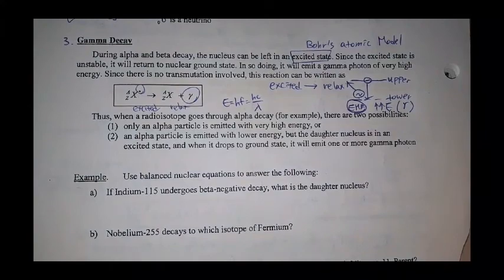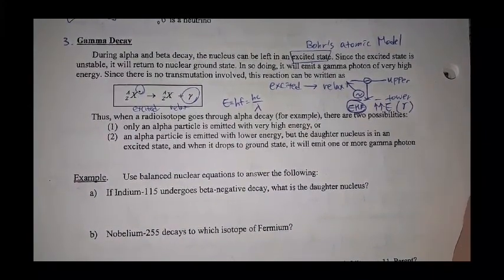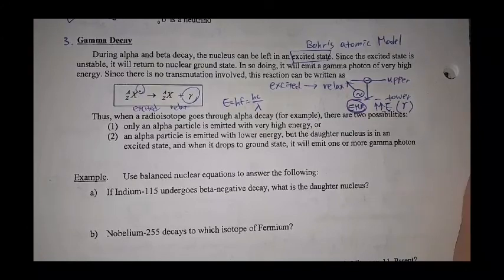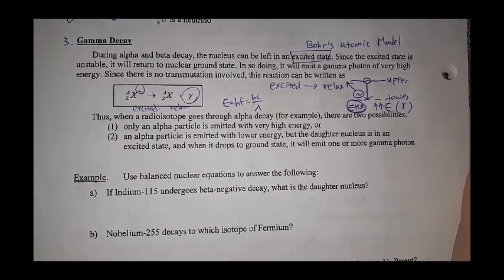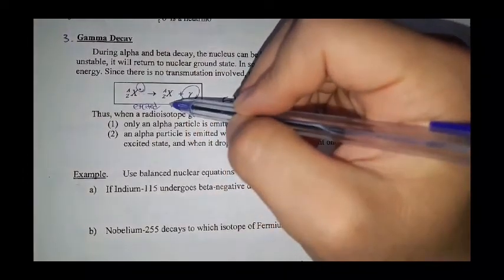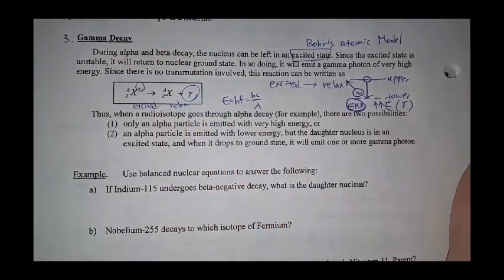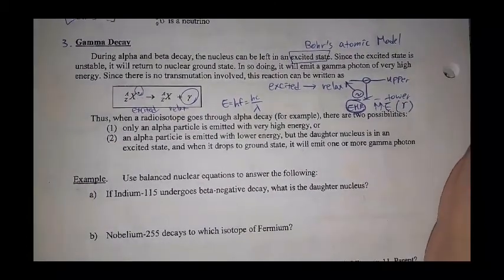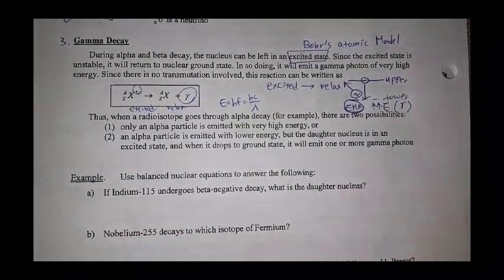And when a radioisotope goes through alpha decay as an example, then there are two possibilities. Number one, only an alpha particle is emitted with very high energy, or an alpha particle is emitted with lower energy, but the daughter nucleus is in such an excited state that it's going to relax and emit some kind of EMR energy, which is a gamma photon. So energy is somehow distributed either to the alpha or the EMR.